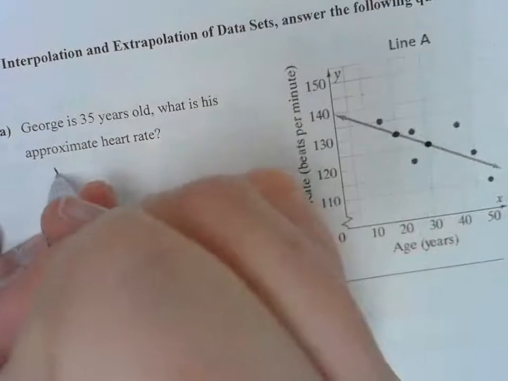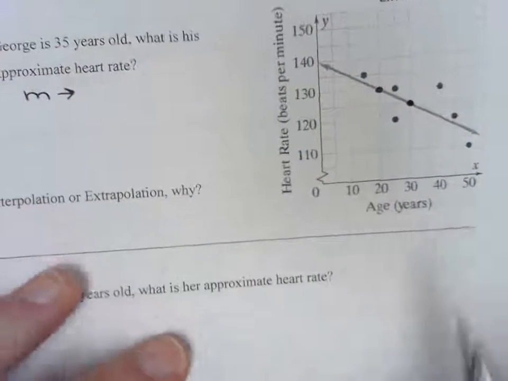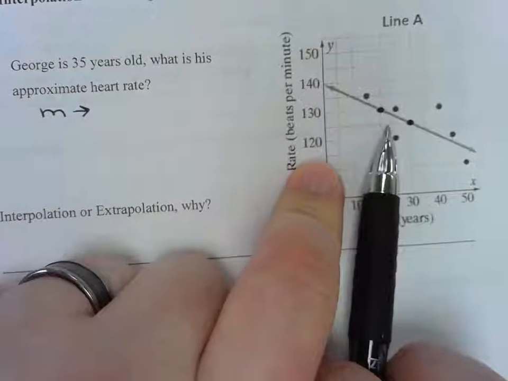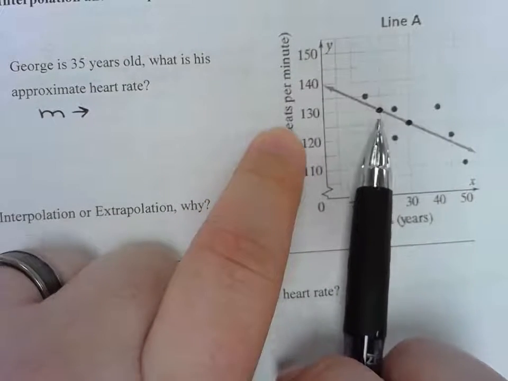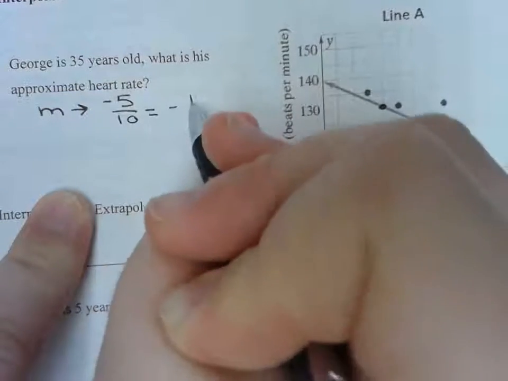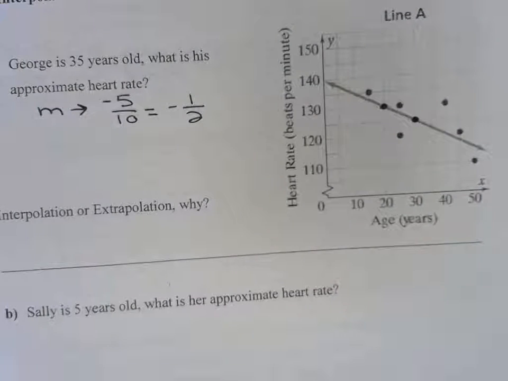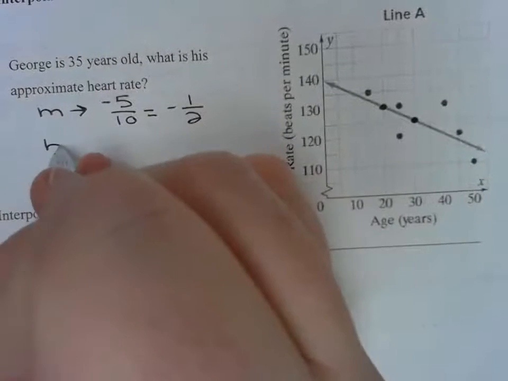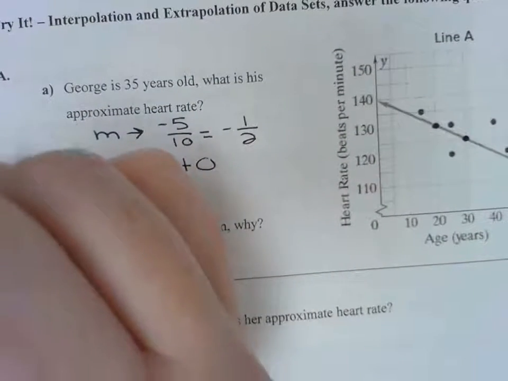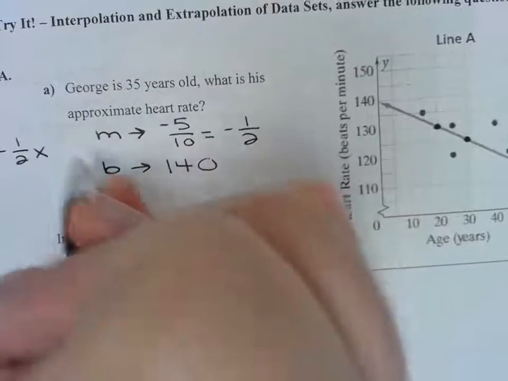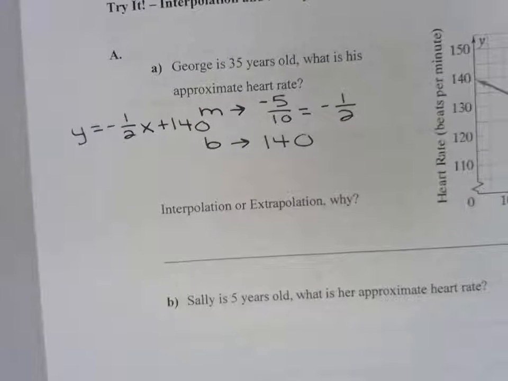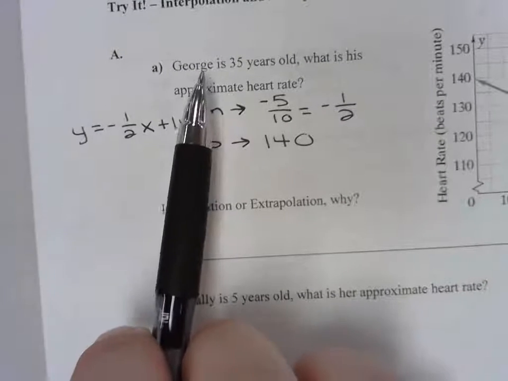So let's find my slope. If I look at this, the slope of the line of best fit, look at your 2 points it hits. I go down, how many? 10? No, look at your -5. I go down 5 and I go over 10. And we kind of looked at this yesterday. That's a -0.5. So my slope is -0.5. What's my y-intercept? So my equation would be y equals -1/2x plus 140. Now let's use that equation. We did that equation yesterday, the same one. Let's use that equation to figure out what they're asking.